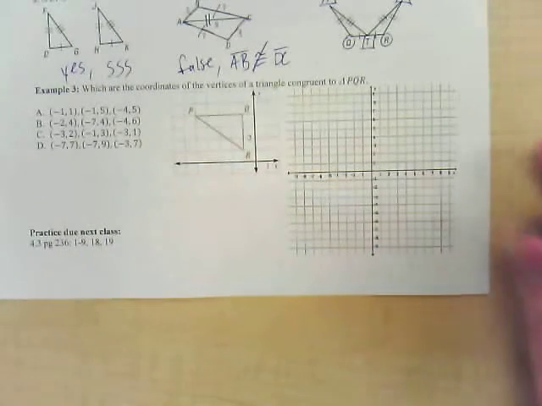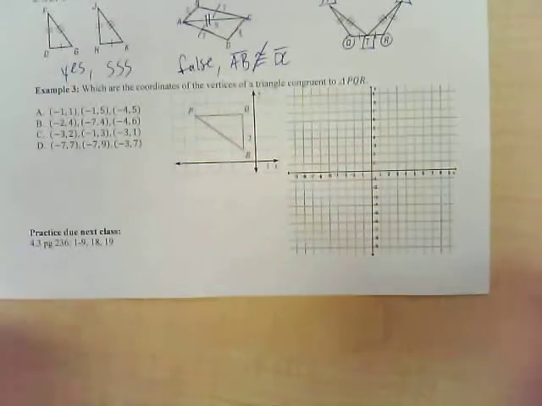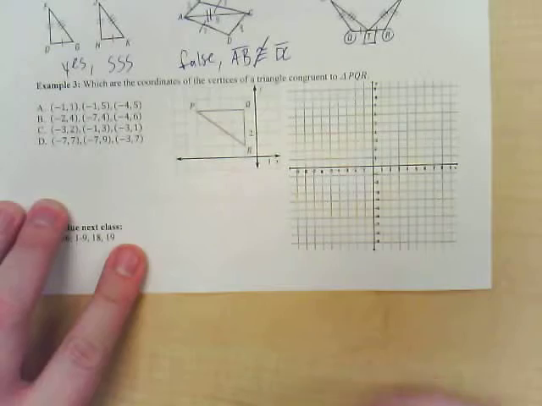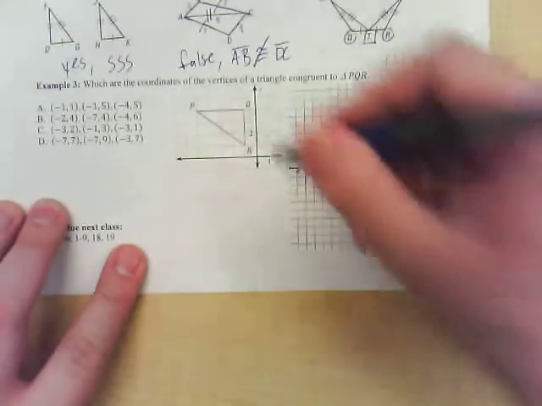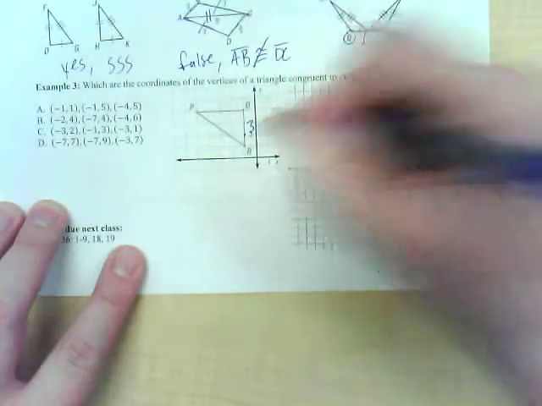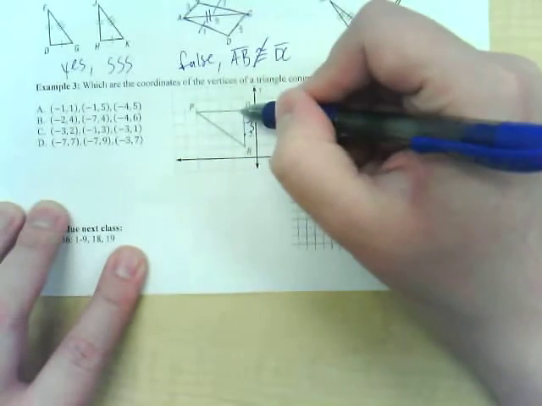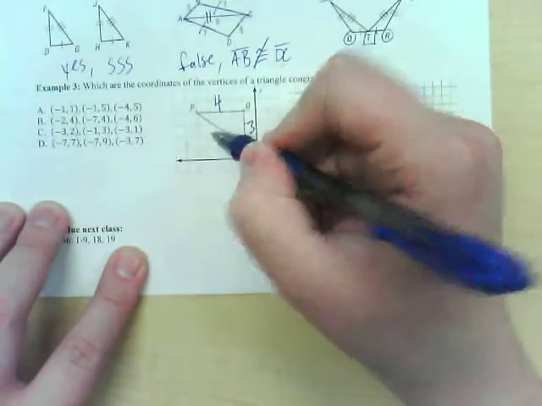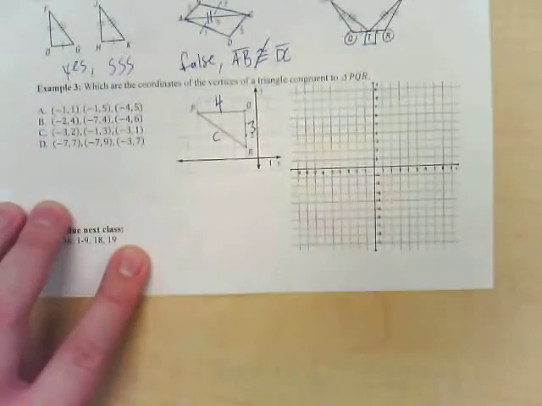Example 3. Which coordinates of the vertices give a triangle that is congruent to triangle PQR? Well, if we need to know congruence, we need to know the side lengths. So let's figure out the side lengths. QR is 1, 2, 3 units long. PQ is 1, 2, 3, 4 units long. And then to find this third side, let's call it C for a moment.